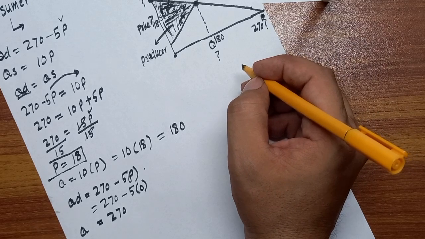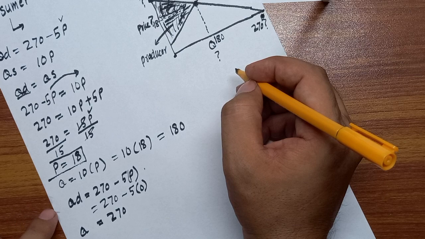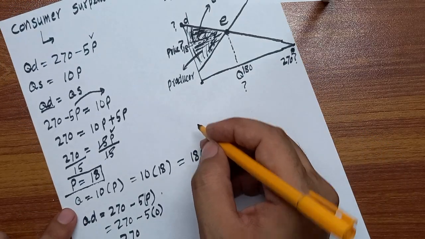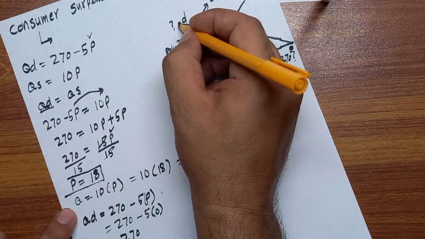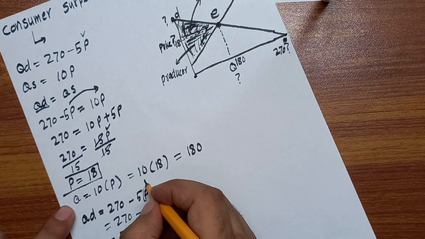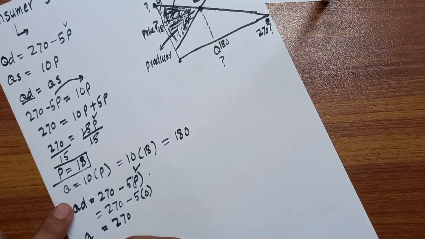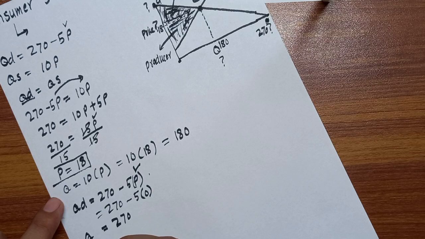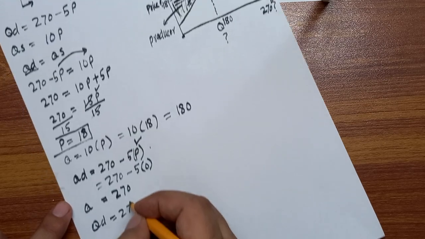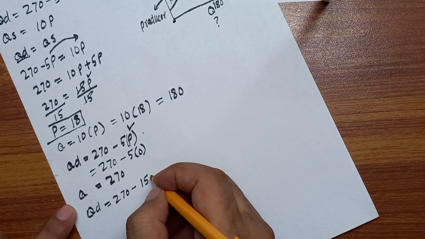Now we will find the other portion, the price portion. This is the price side. So we will find P. For finding P, we have QD, 270 minus 5P.